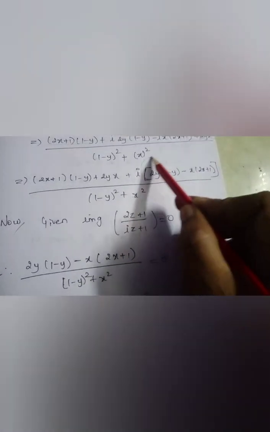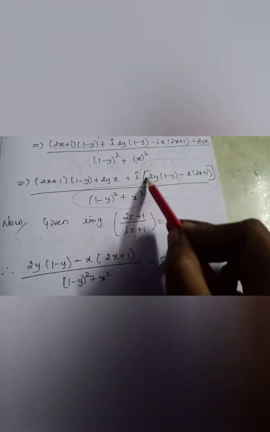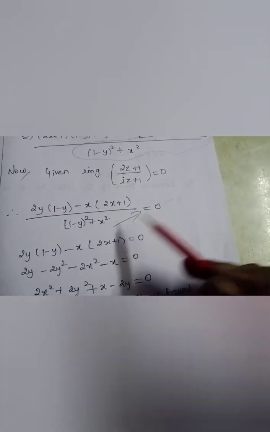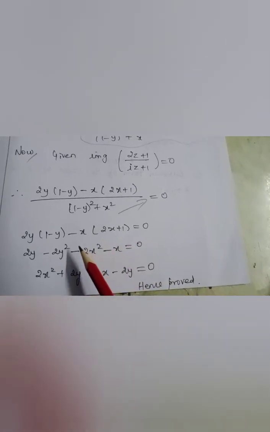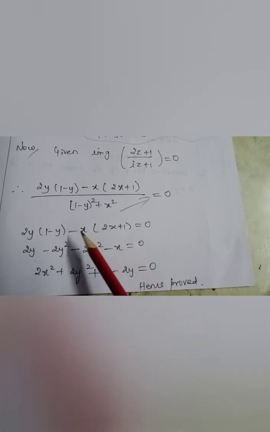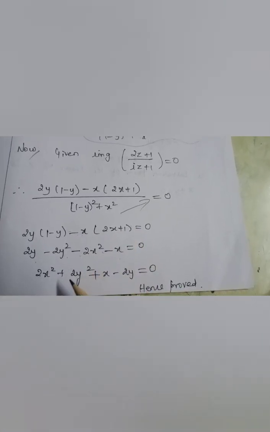What is your imaginary part here? It is this. So this imaginary part alone equal to 0 means the denominator, when it goes to that side, will become 0. So I am only left with the numerator: 2y into 1 is 2y, 2y into y is minus 2y square, x into 2x minus 2x square, minus x into 1 minus x. When I take everything to the other side, because I cannot have a minus sign on x square and y square, it becomes 2x square plus 2y square plus x minus 2y equal to 0, which is what we have to prove. Hence proved.